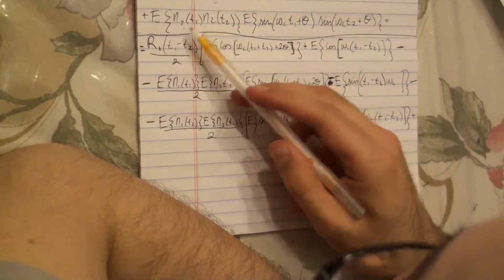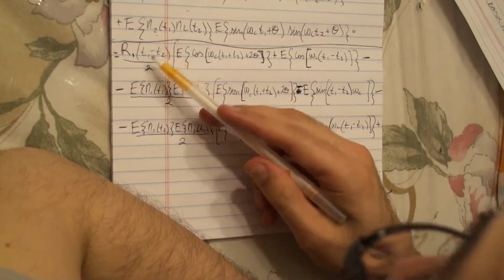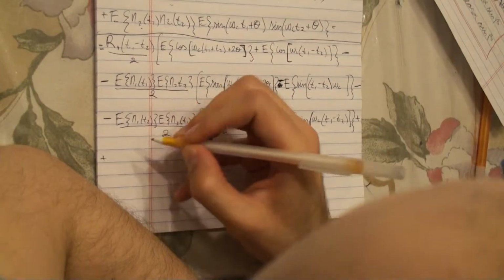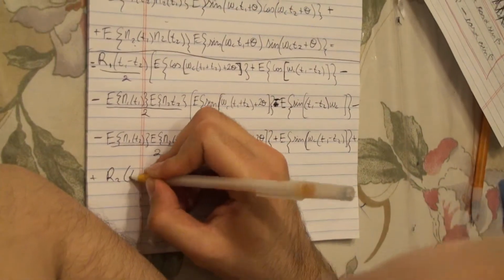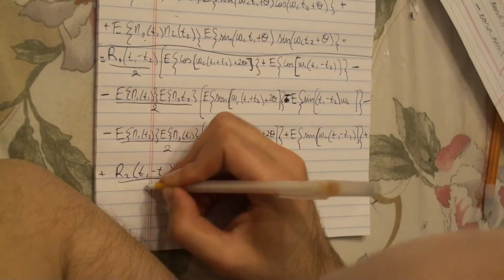Now the fourth term, as we did for the first term, because these are both n2, we're just going to get r2 of the difference. So we get r2 of t1 minus t2, over 2.